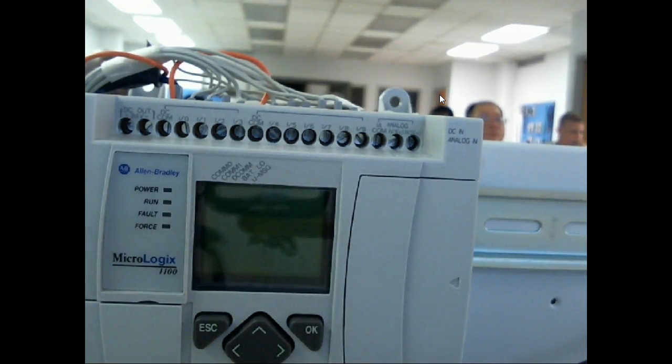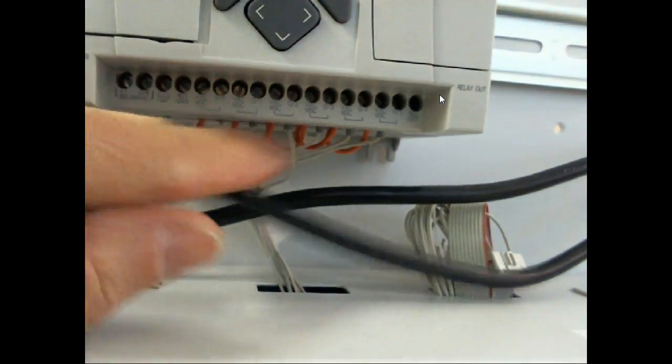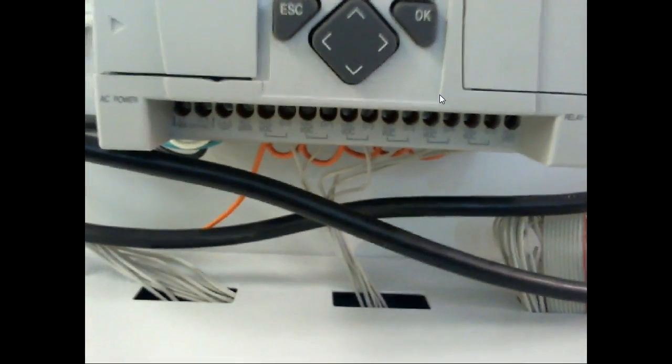Now this guy uses relay outputs. What's nice about relay outputs is it's up to you what you want them to do. You can hook them up for DC, you can hook them up for AC, and down this common line right here, you just put your neutral out there. You decide whether you want DC output or AC output. You decide if you want them to sync, or if they're the source.